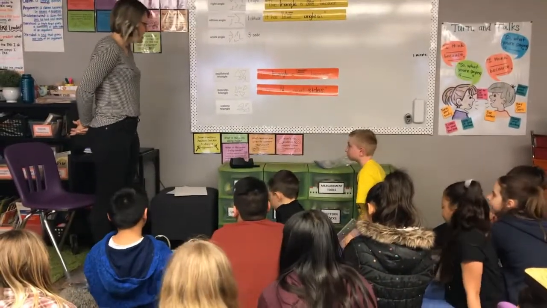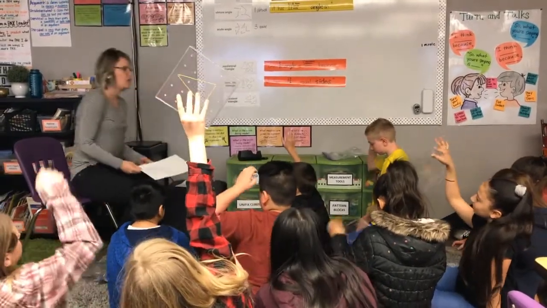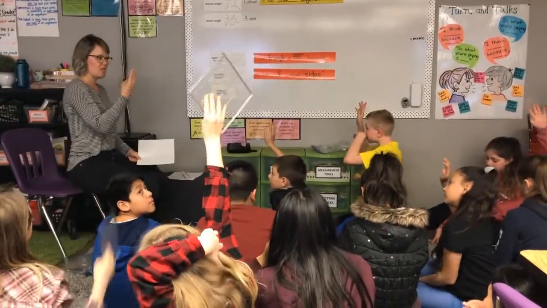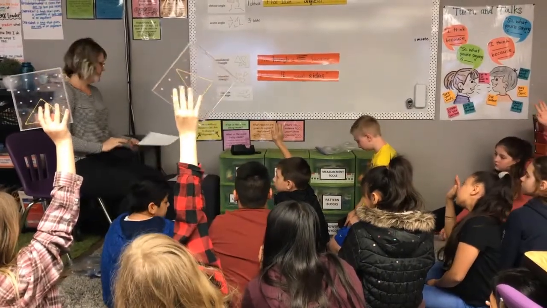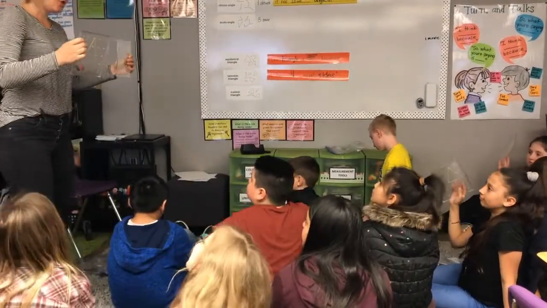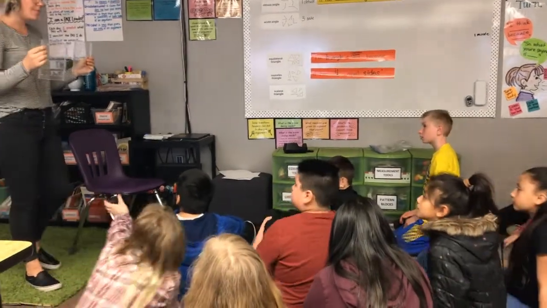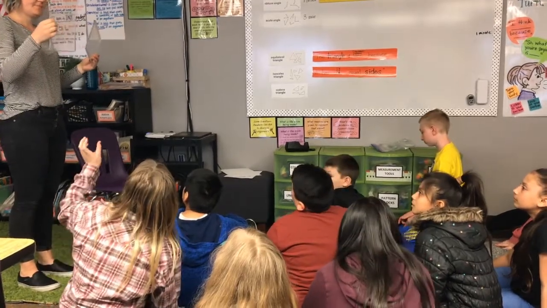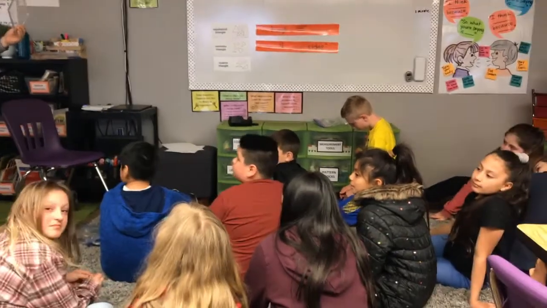Who thinks they have a triangle that is acute? An acute triangle means it has how many acute angles? 3. 3 acute angles. So let's take a look. Here are 2 examples right here. Everybody have your geoboards down and looking at these 2 examples. Do you guys agree that these are both acute triangles?